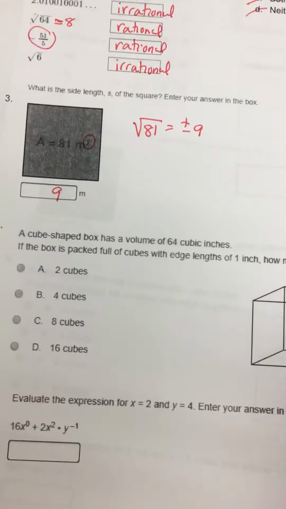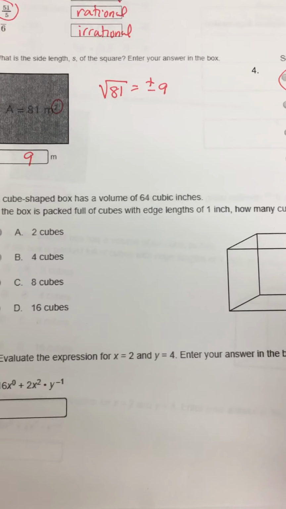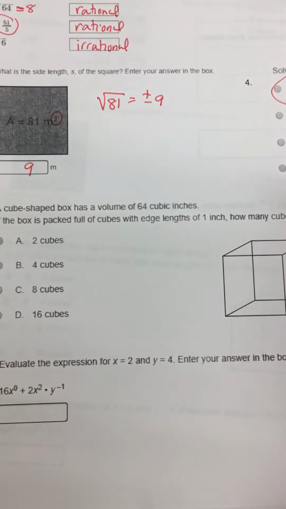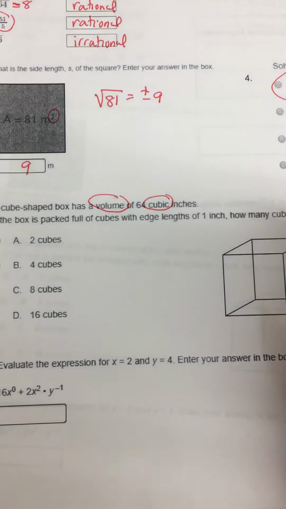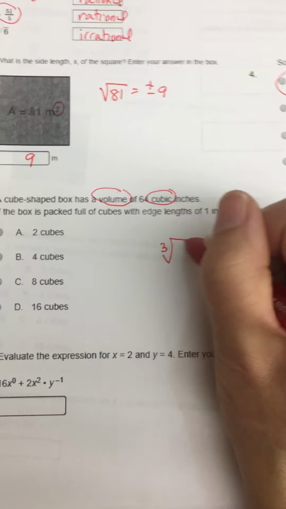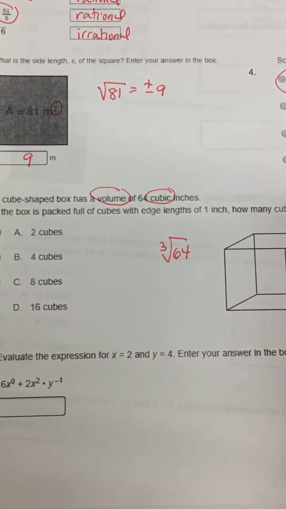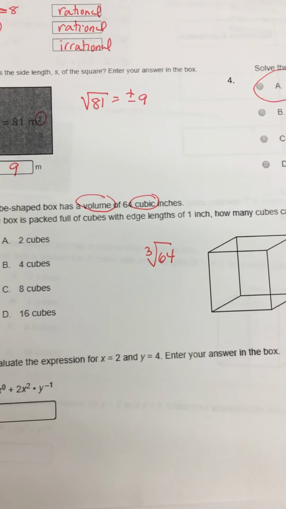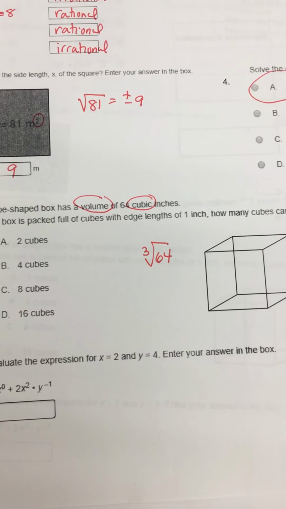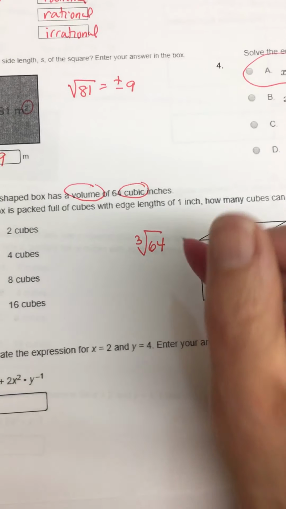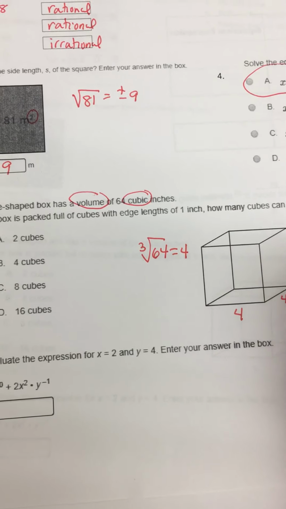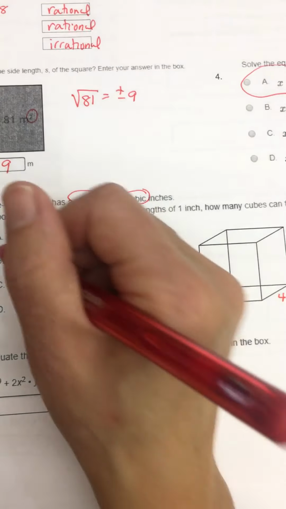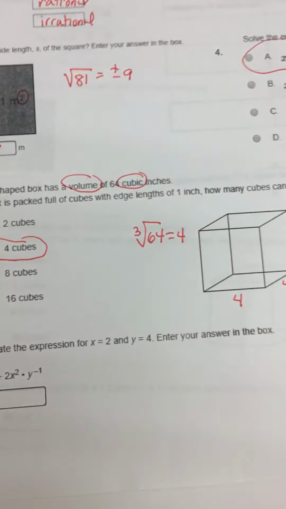Number 5, a cube-shaped box has a volume of 64 cubic inches. Okay, I see the word volume, I see the word cubic. That means I'm going to be taking the cube root of 64. If the box is packed full of cubes with edge lengths 1 inch, how many cubes can fit on one side? Well, the cube root of 64 is 4. That means each side is 4 units long, so it's 4 cubes, B.